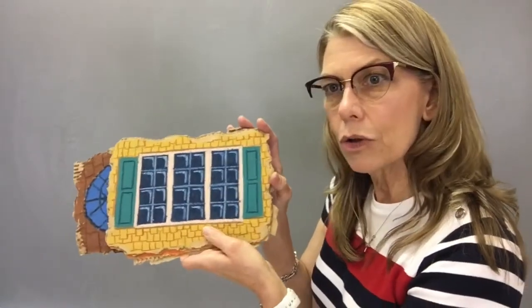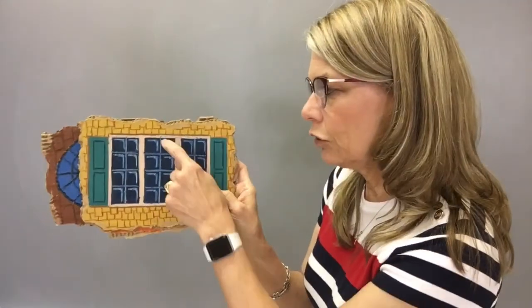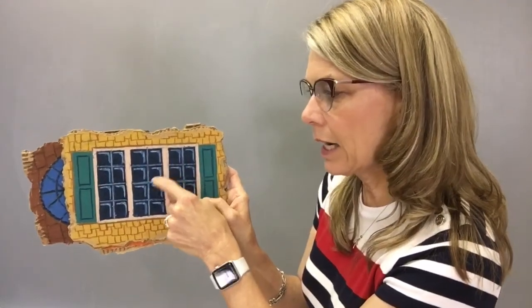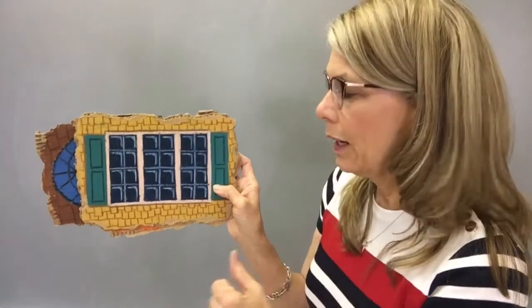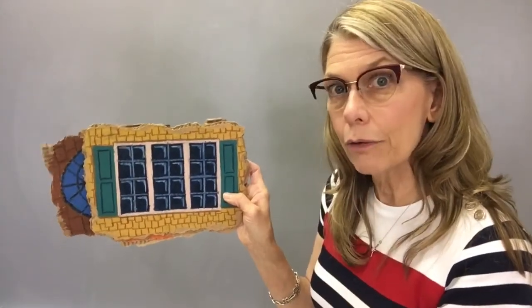Here is my example with all the windows, and you can see how each pane has that highlight on there of just the top and the right. You could do the top left or whatever you want to do, but just make sure you're consistent on every window pane, okay?